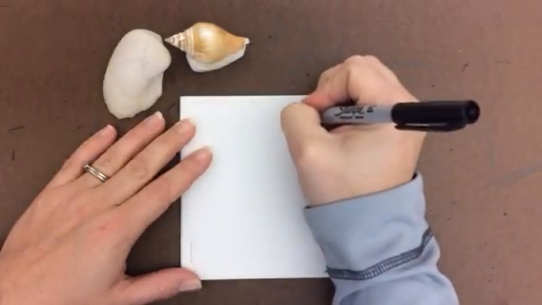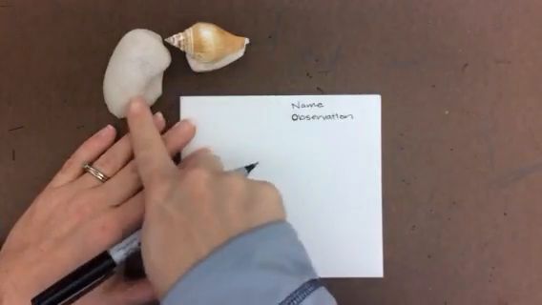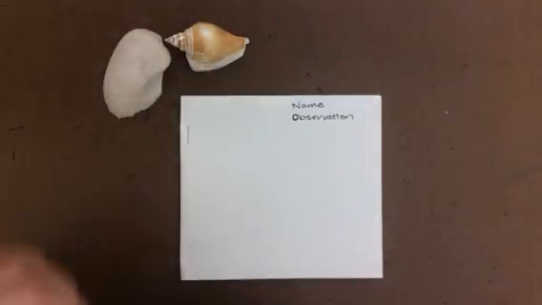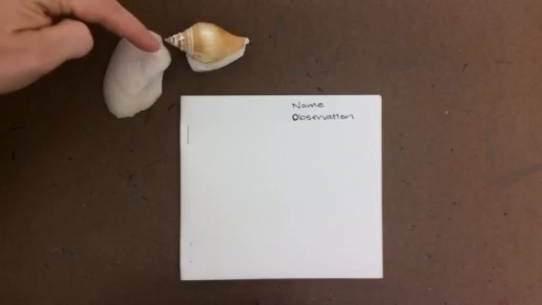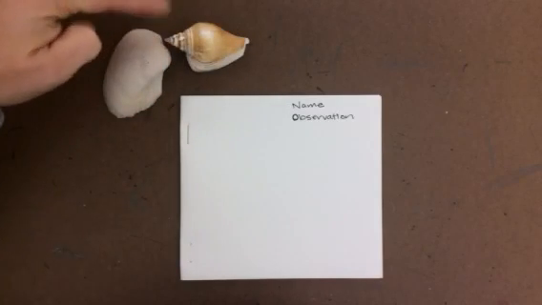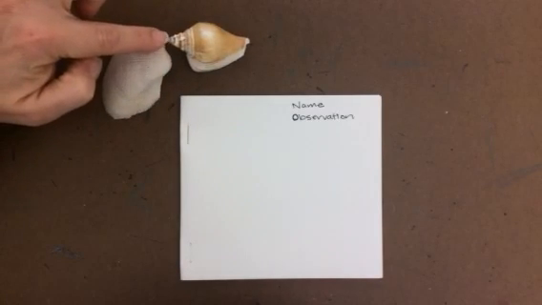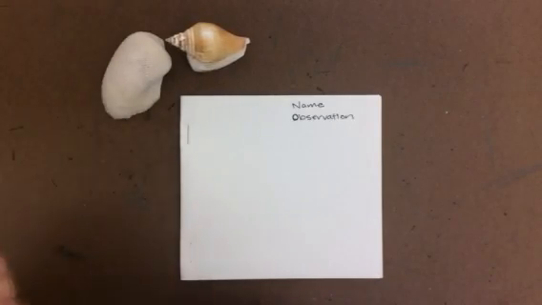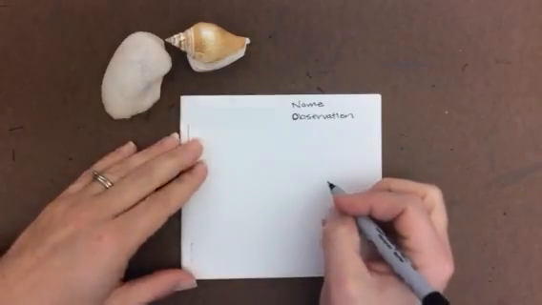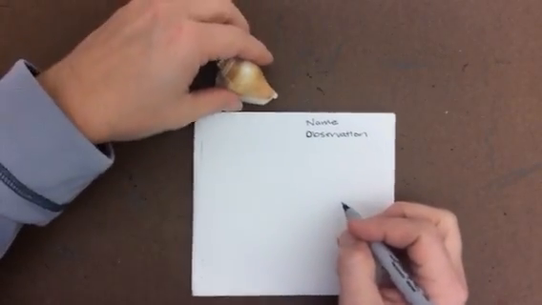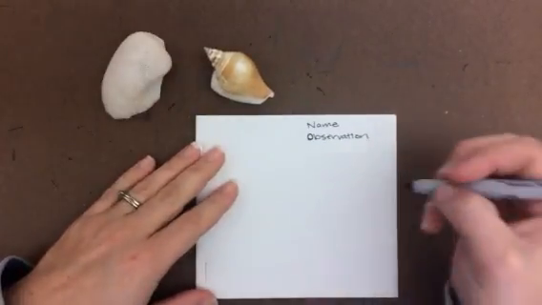Observational drawing is when you look at an object and you draw it. You start by drawing the contour, which is the outside of something, and the most important lines on the inside. Contour is the outside edge and most important lines. So in this case, I'm going to use a shell.